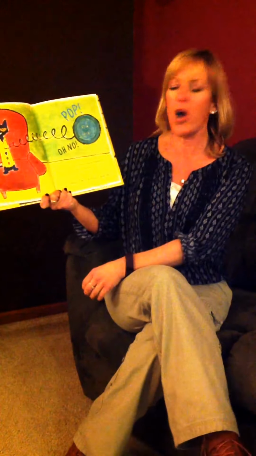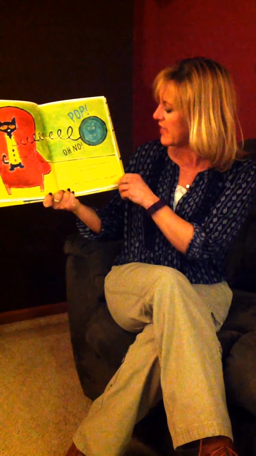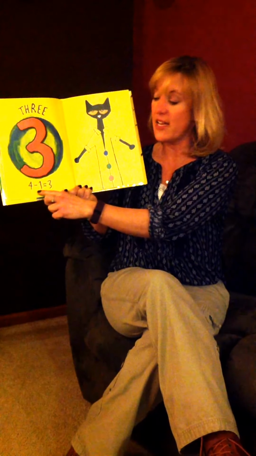Pop! Oh no! One of the buttons popped off and rolled away. How many buttons are left? Let's take away one of our buttons. 4 minus 1 equals 3. 3 buttons.